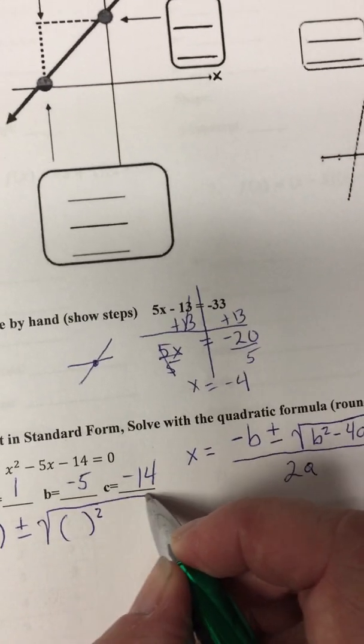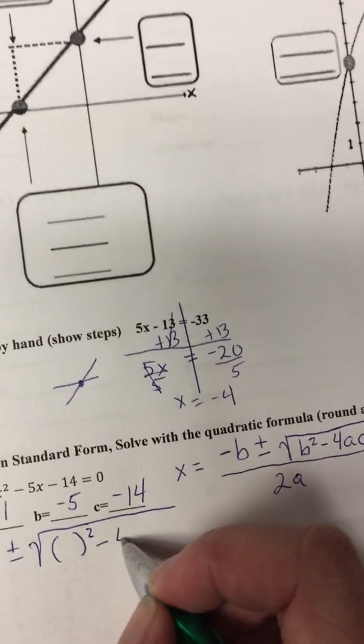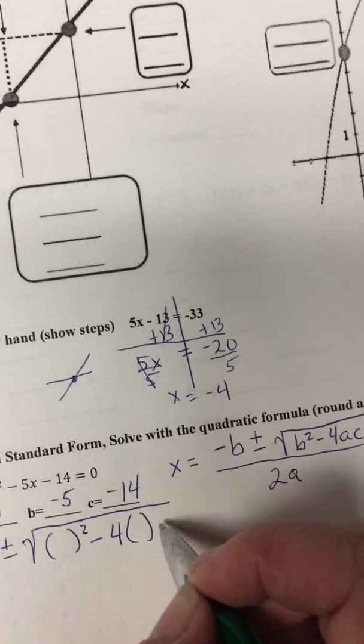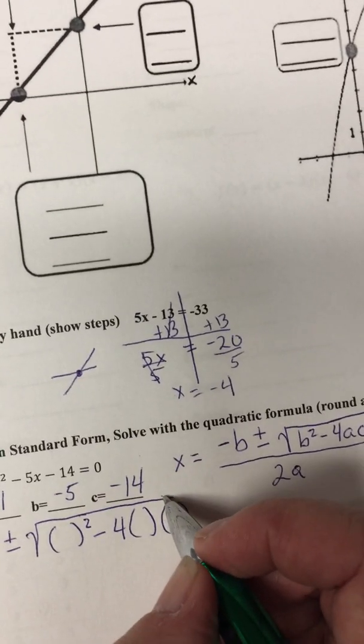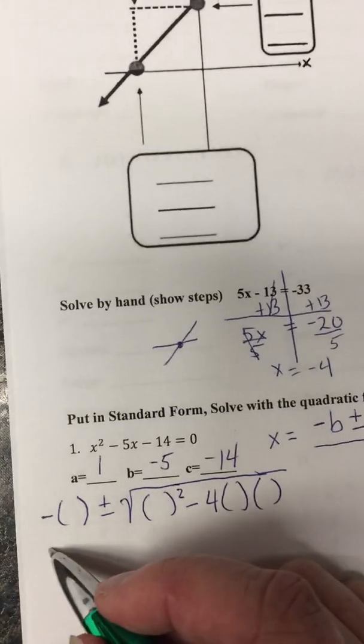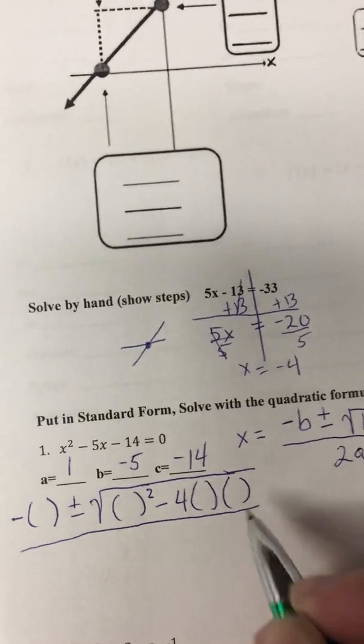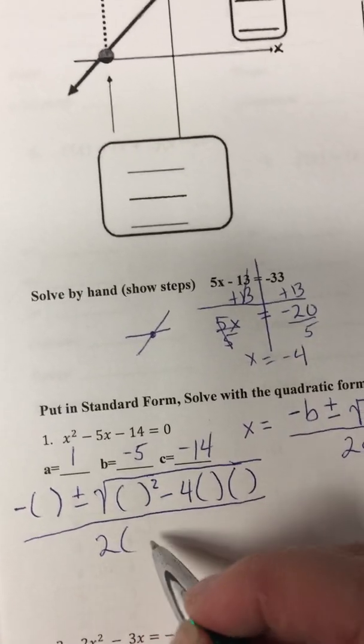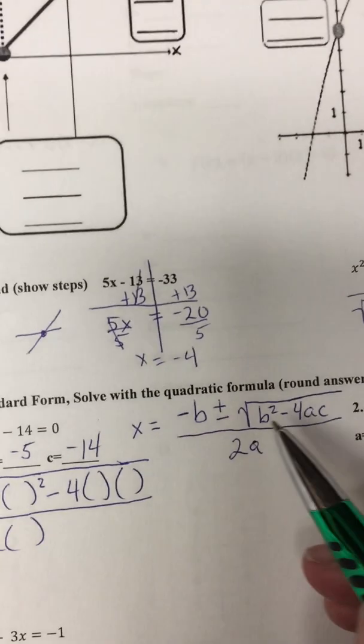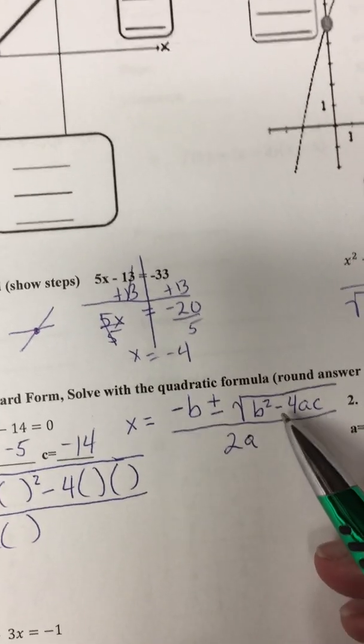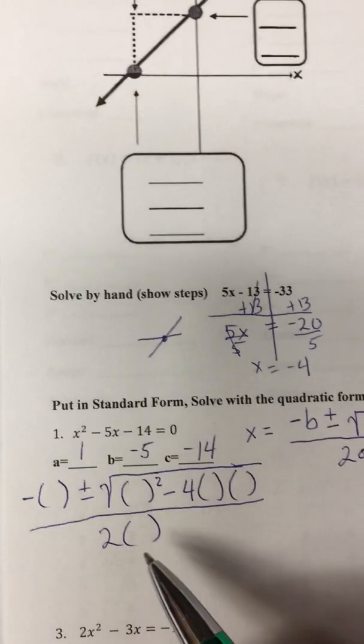I'm going to extend this across, and that goes all the way across. And this whole thing is over 2 times a. So I have the square root symbol, the plus or minus, this minus sign in the middle, a 4 and a 2 on bottom. Everything else are a's, b's, and c's.